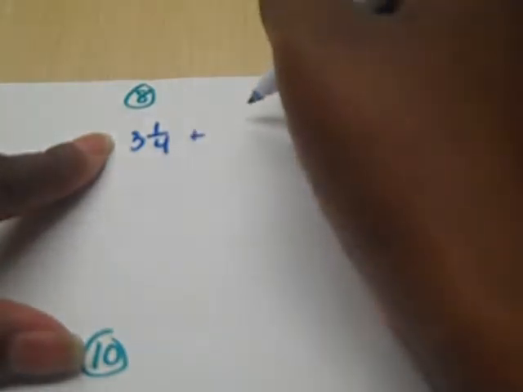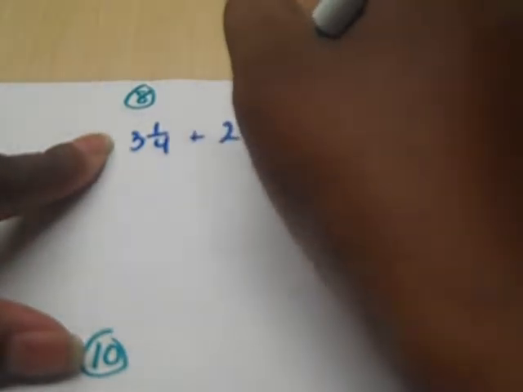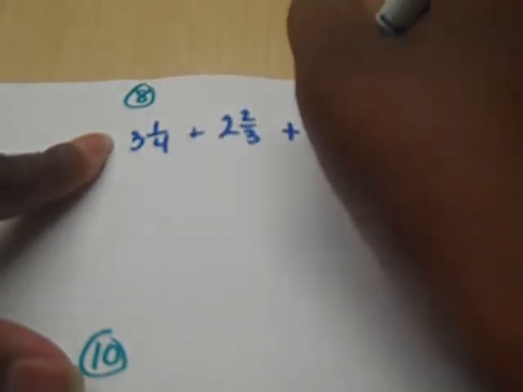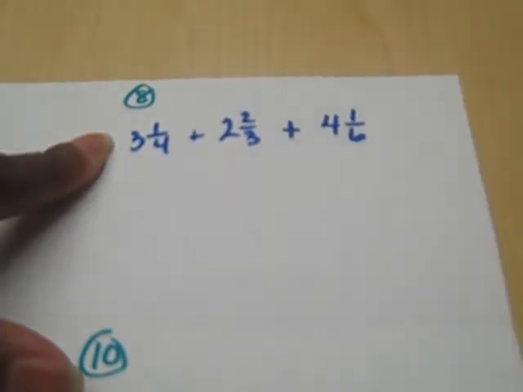Keegan had a lot of homework this week. He completed 3 1/4 pages of math, 2 2/3 pages of English, and 4 1/6 pages of social studies. How many pages of homework did Keegan complete? Let's write those values down. 3 1/4 plus 2 2/3 plus 4 1/6.